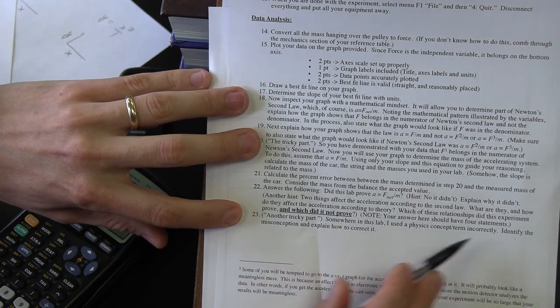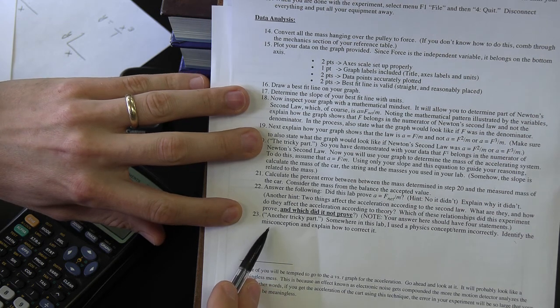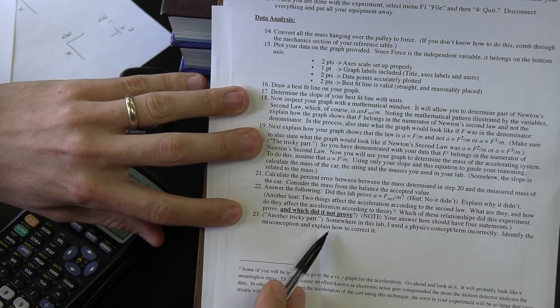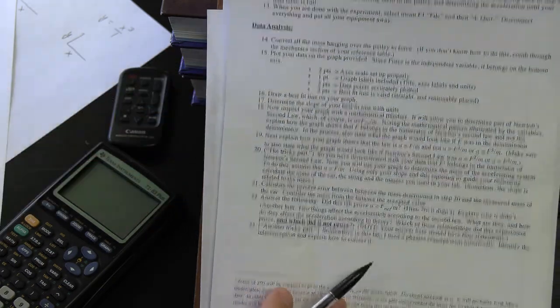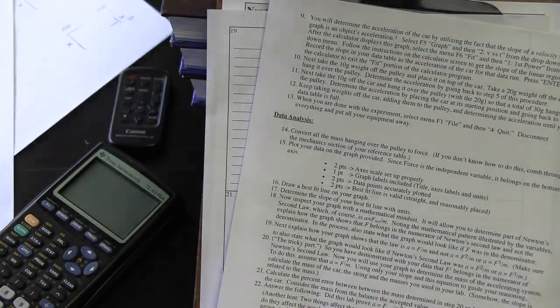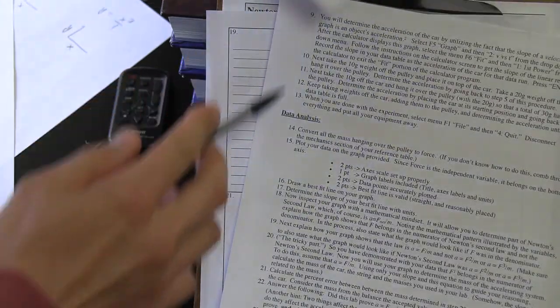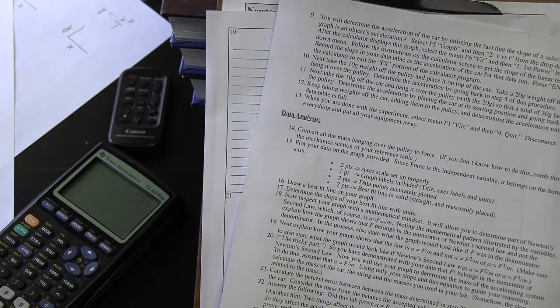And the last thing, 23. Somewhere in this lab, I used the physics concept term incorrectly. Identify the misconception and explain how to correct it. So what I'm talking about is in the procedure, steps 1 through 13, I used the physics word incorrectly. This is actually another pretty tricky thing. And so what I'm going to say is this year, I'm going to make 23 a bonus. So it's a bonus question. If you can't get it, I'm not going to give hints. Take a guess. You might get a point or not. If you get it wrong, nothing to stress about.